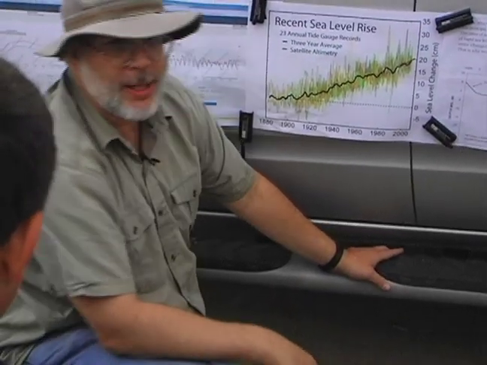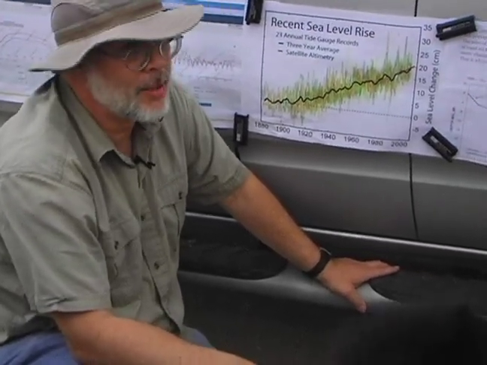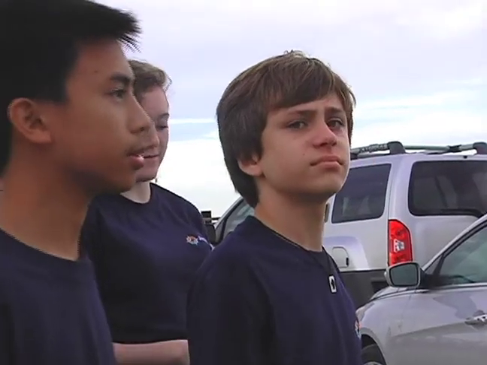If we reduce our emissions, the projections are that we'll be able to slow it down a little bit and ultimately have less sea level rise. But we've already locked in sea level rise by the carbon dioxide and the other greenhouse gases we have in there. We've already locked it in. So there's no way that we're going to escape this rapid sea level rise. It's going to happen.